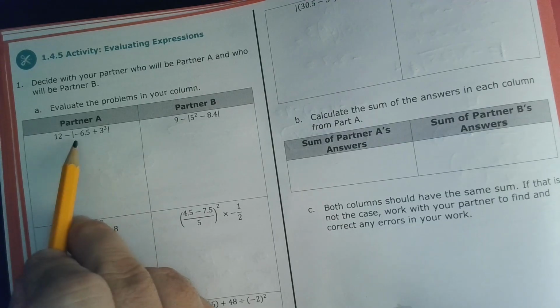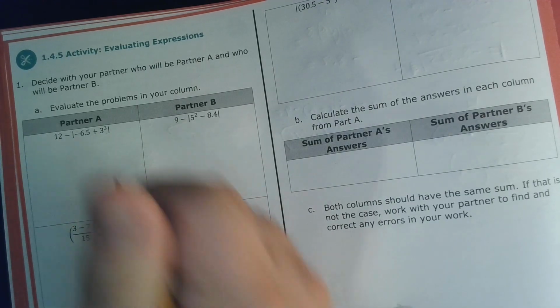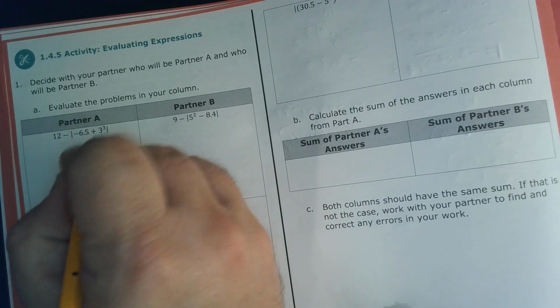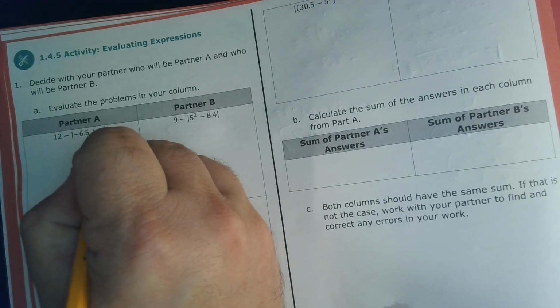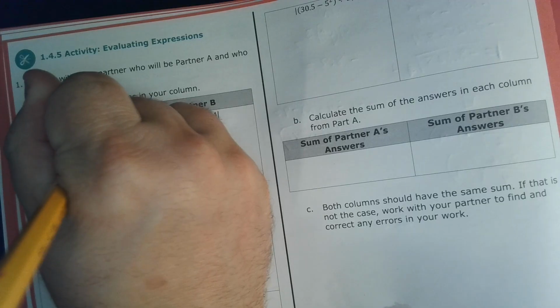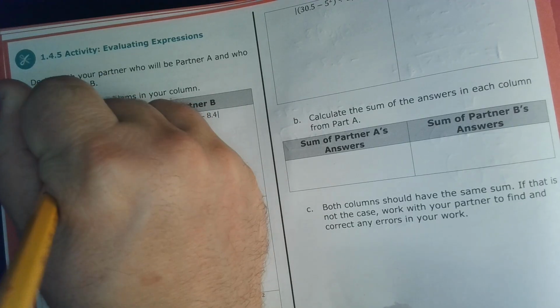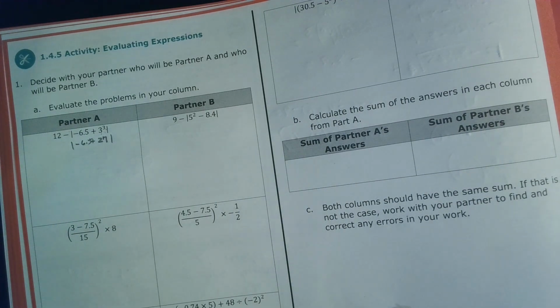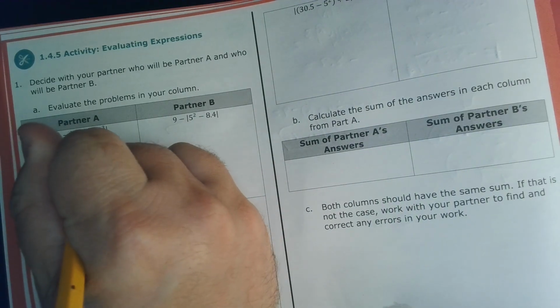So part A. There's no parentheses. There is an exponent. 3 times 3 is 9, times 3 is 27. 3 cubed is 27. That's plus -6.5, and that's all in the absolute value. So -6.5 plus 27, we got 20.5.